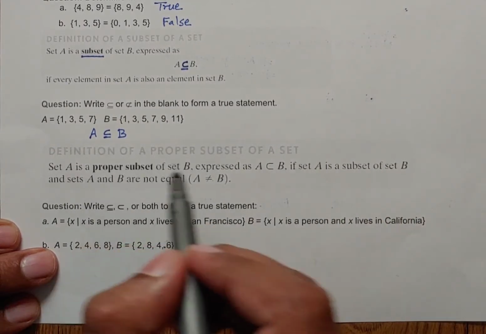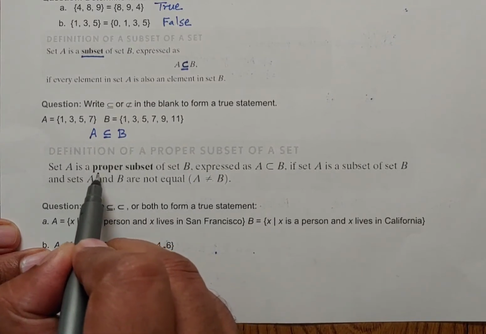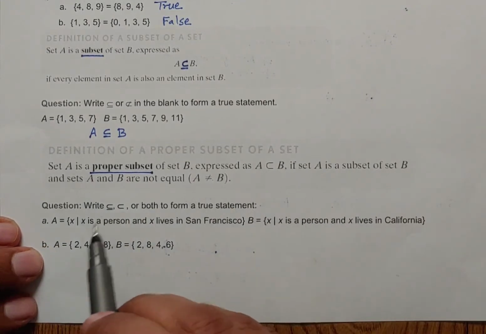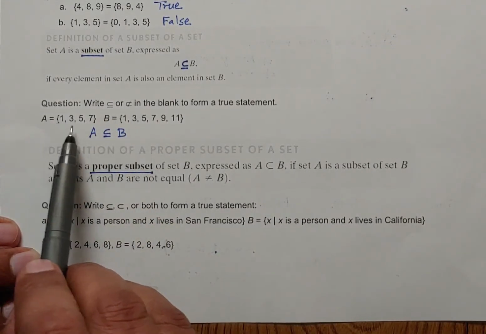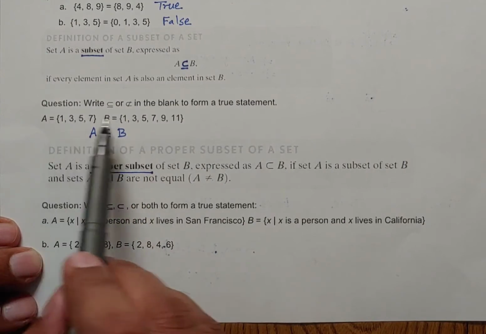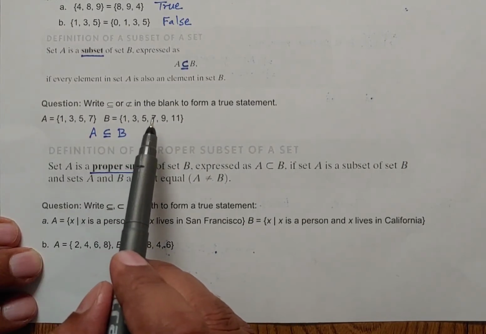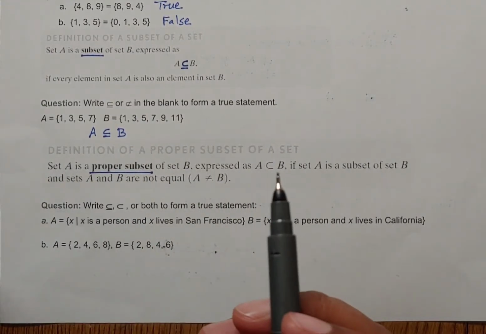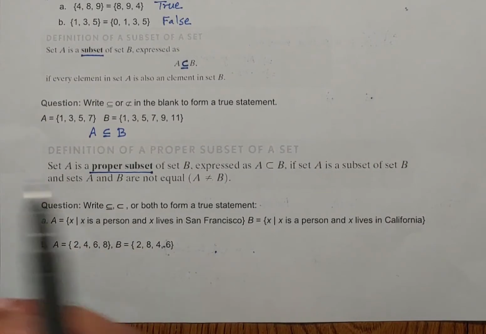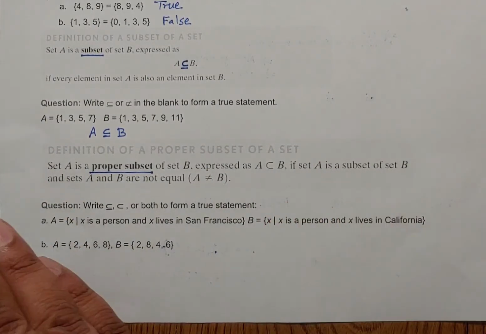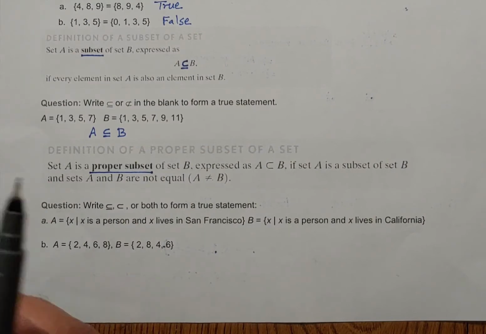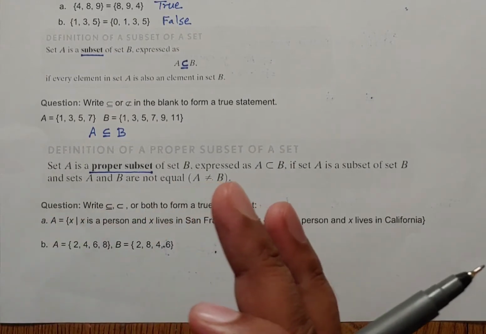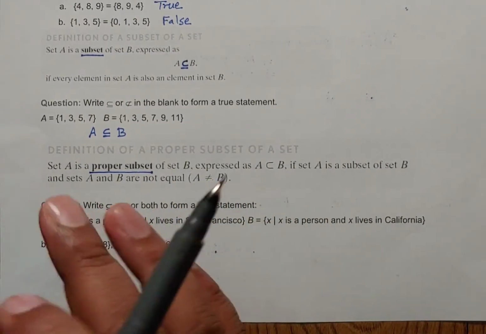A is a proper subset of B if A is smaller than B. If they are the same set, if both are equal, then one is a subset of the other and the other is a subset of the first, because one can fit into the next and the next can fit into the first, so both can go inside each other.